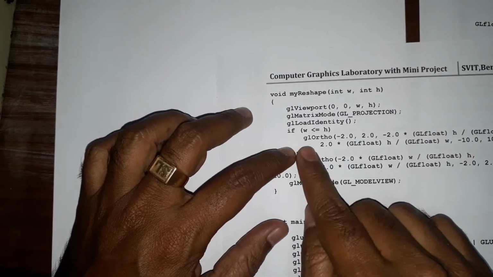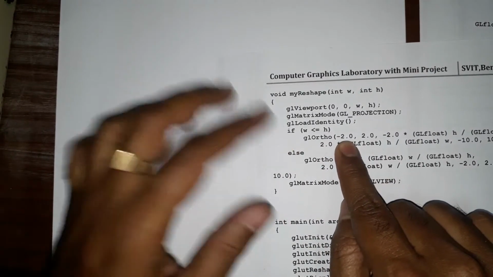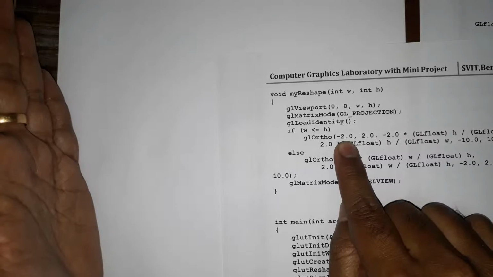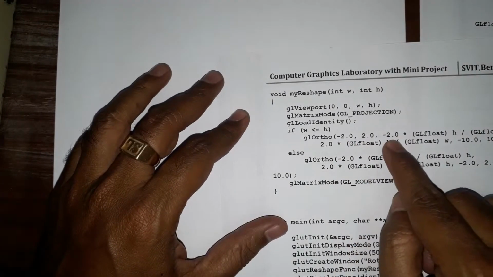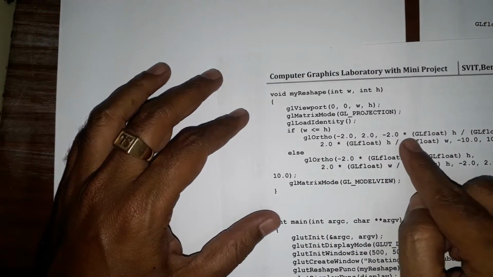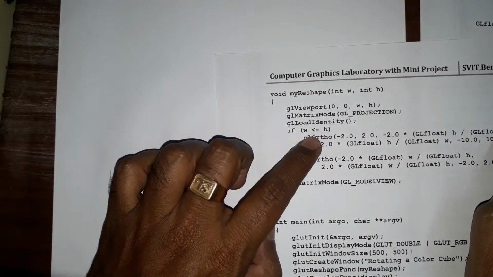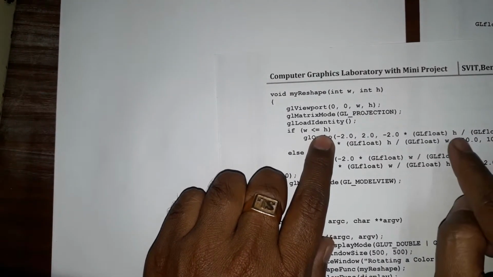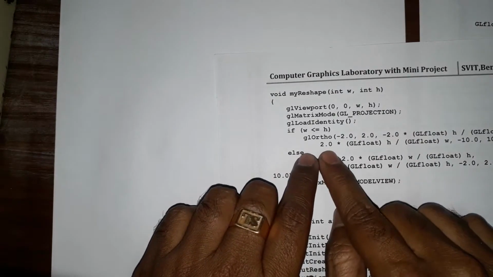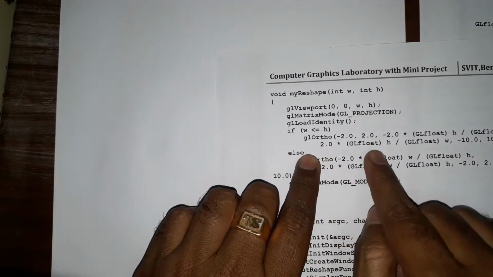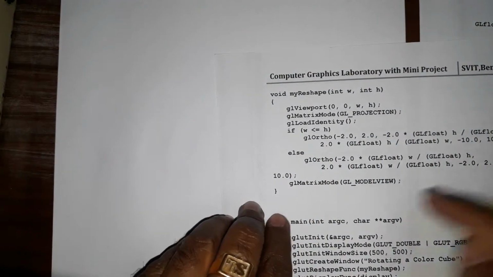Then glOrtho: the x beginning, the left, is -2 and the x end is 2. Similarly y is -2 times h by w. Since w is less than h, we divide height by w and multiply with the y values, so y max is 2 times h divided by w, with -10 as z near and 10 as z far.